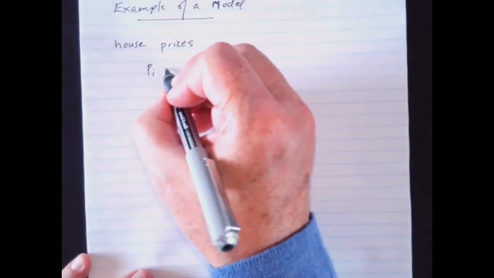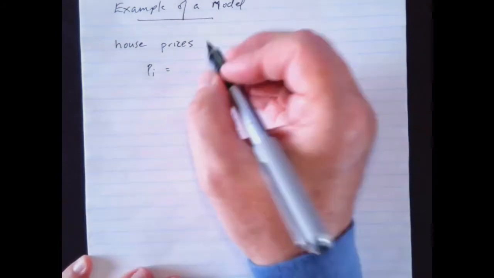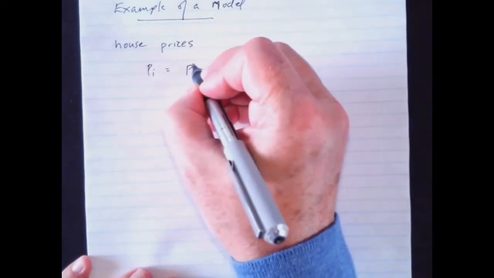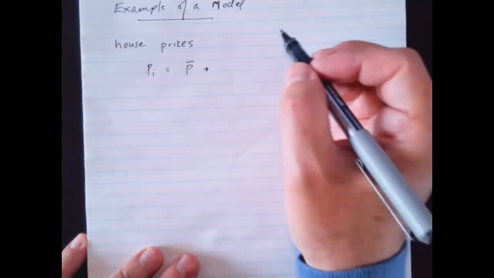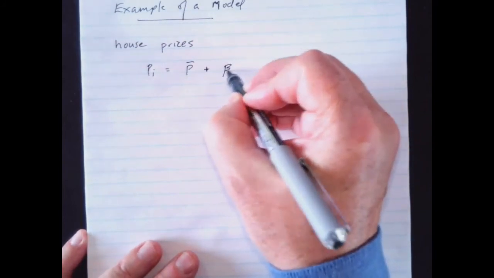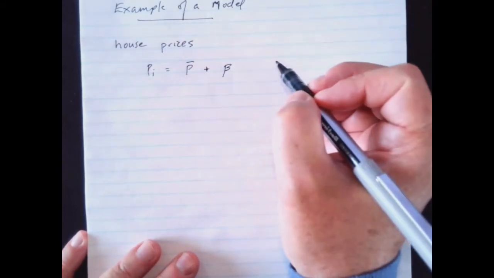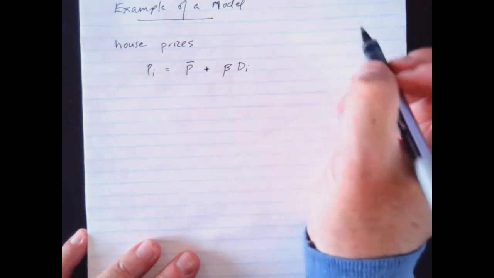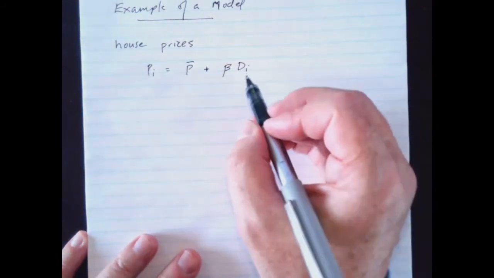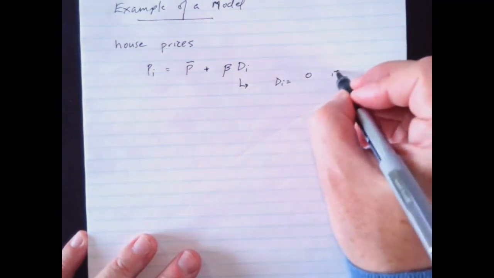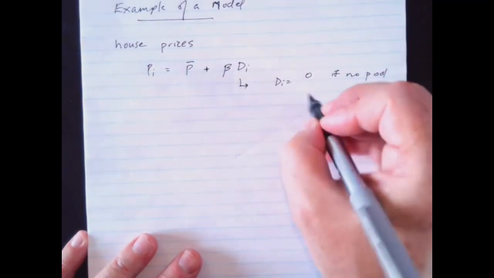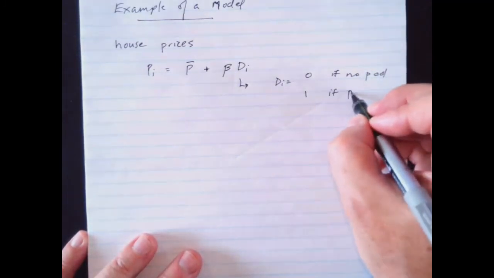So one very simple model would be the price that you offer is going to be an average, just a single number, plus there'll be an adjustment if the house comes with a swimming pool. The adjustment will have a coefficient, we'll call it beta, and we'll have a dummy variable for whether there's a swimming pool or not. So di equals 0 if there's no pool, and equals 1 if there is a pool.